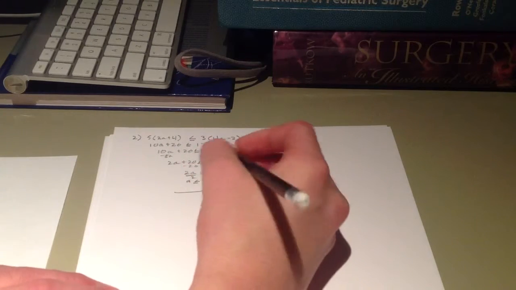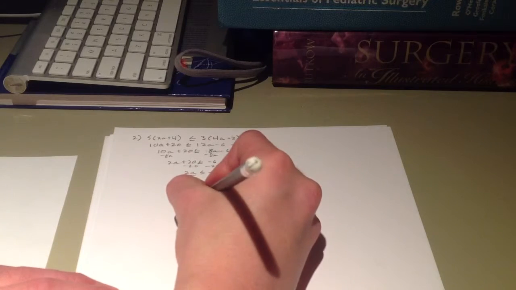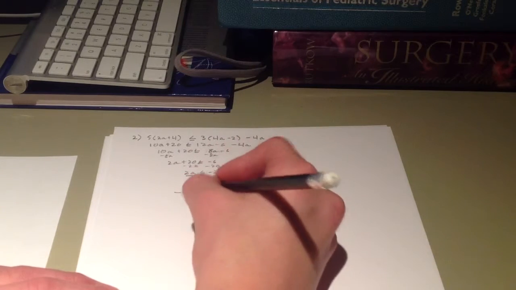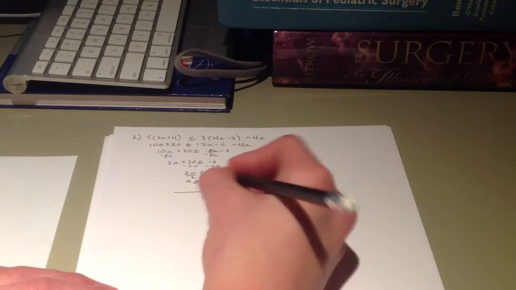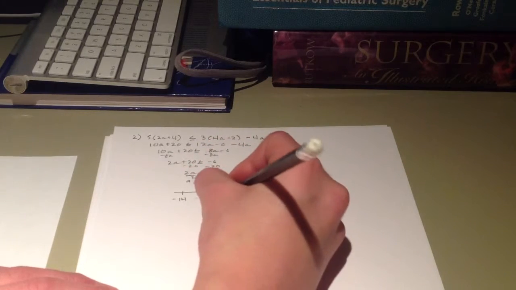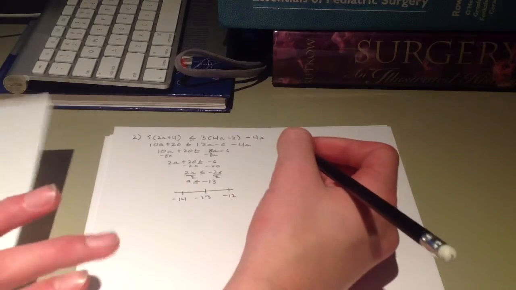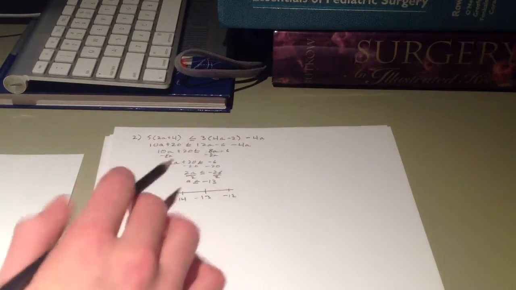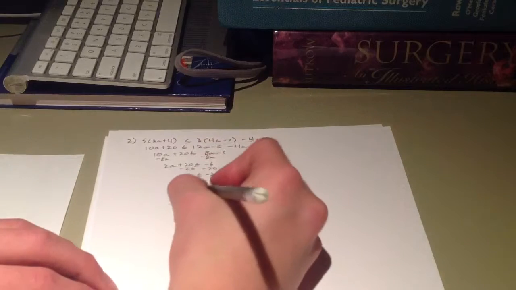Generally, to graph, I'll put the numbers 1 less than it and 1 greater than it. Okay, so since it's greater than or equal to, that means it's going to be a solid dot.